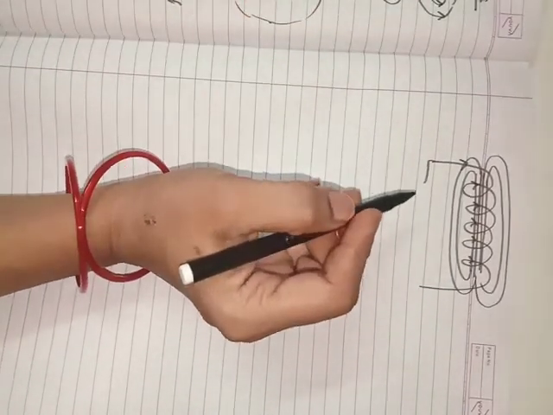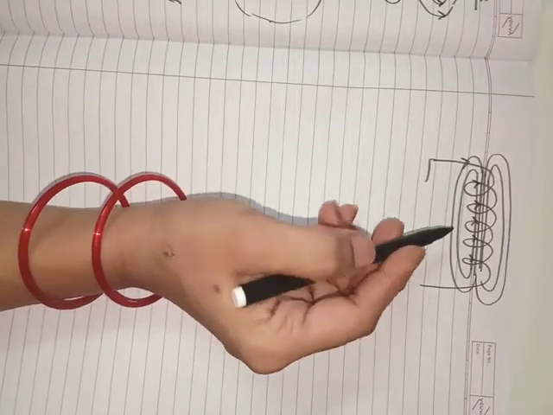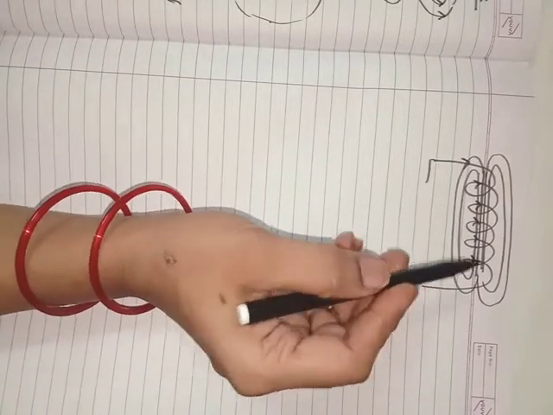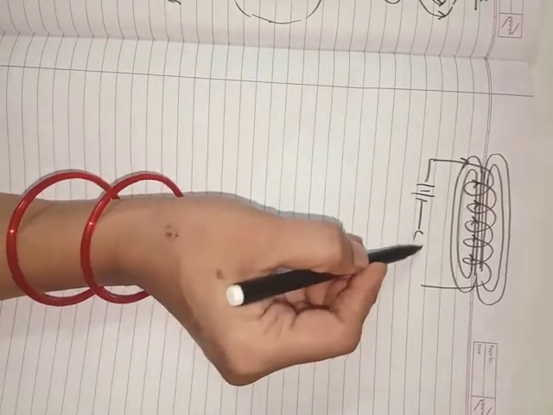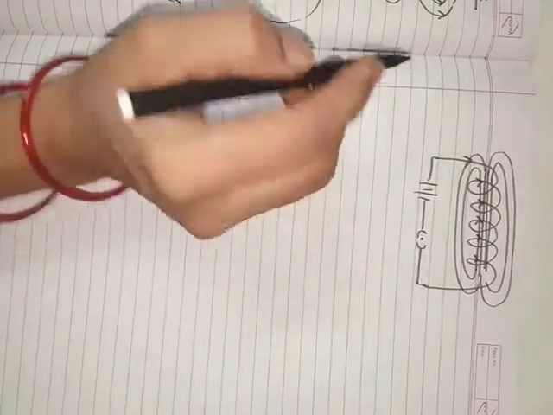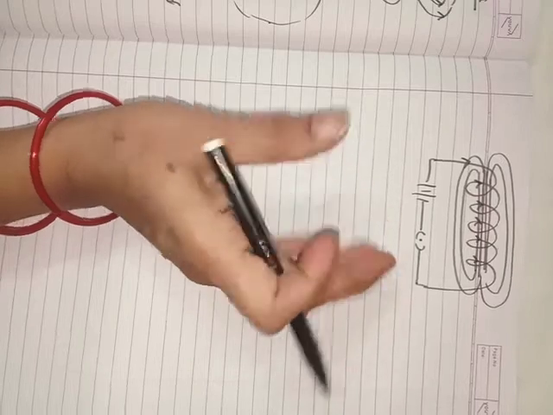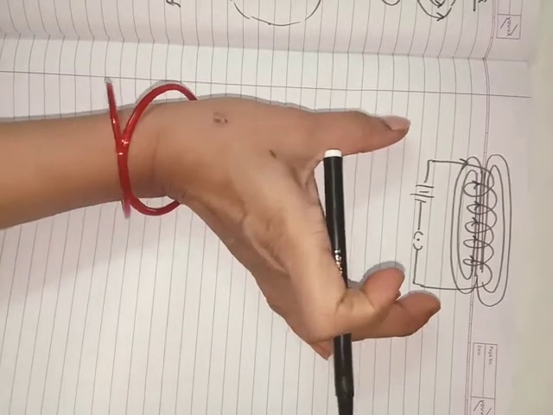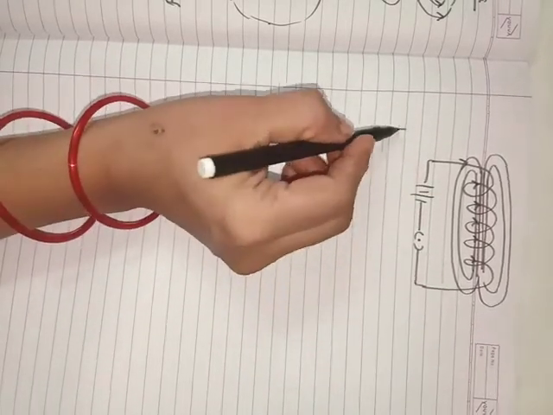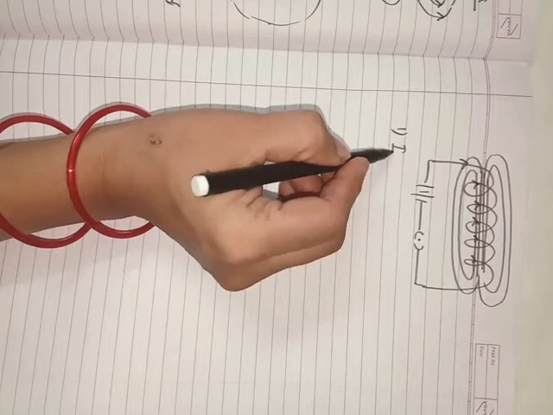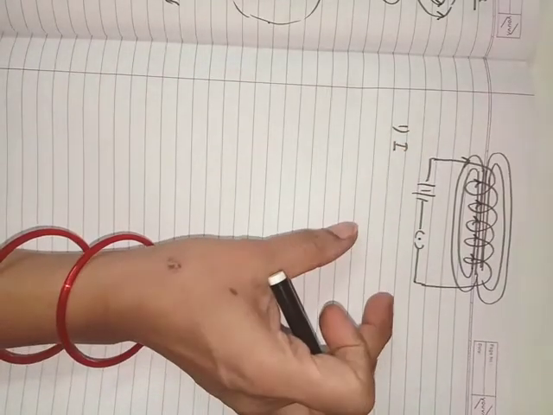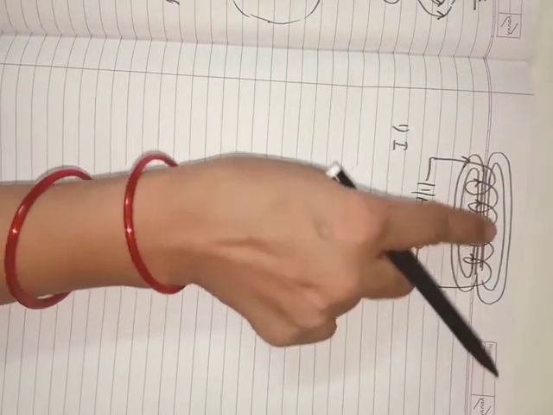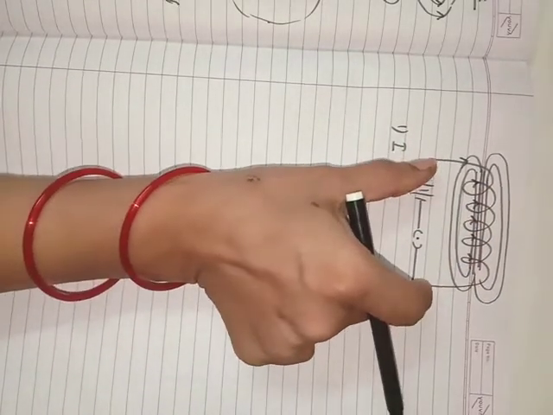Okay, now if we want to increase the strength of this solenoid, what will we have to do? First of all, we should connect it with the battery and a switch. If we want to increase the strength of this solenoid, what should we do? You can write here a heading: how can we increase the strength of the magnetic field produced by a solenoid?